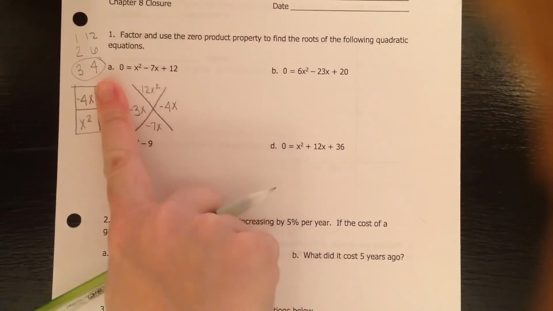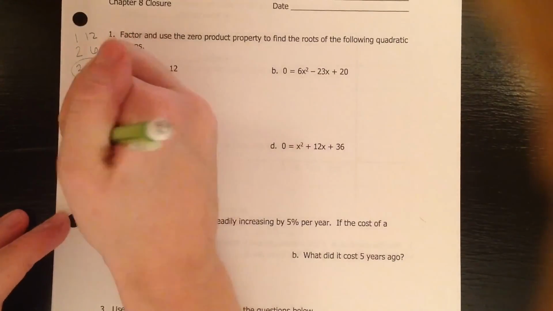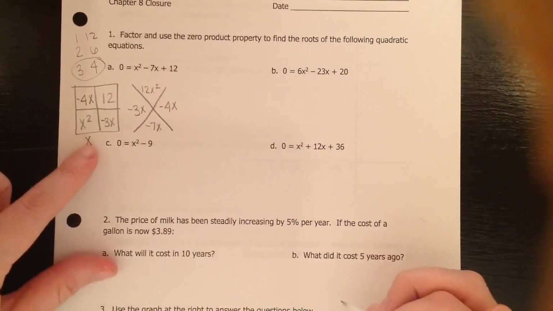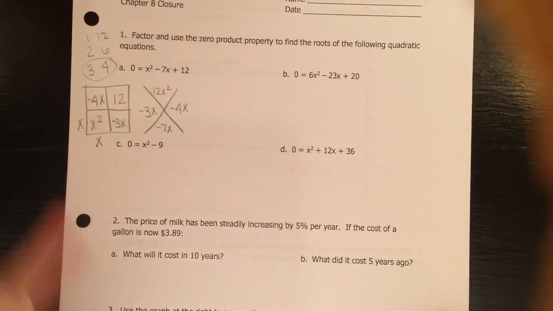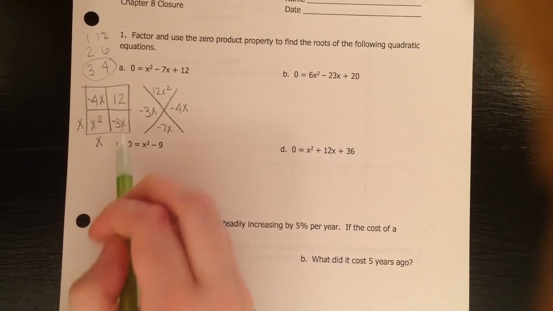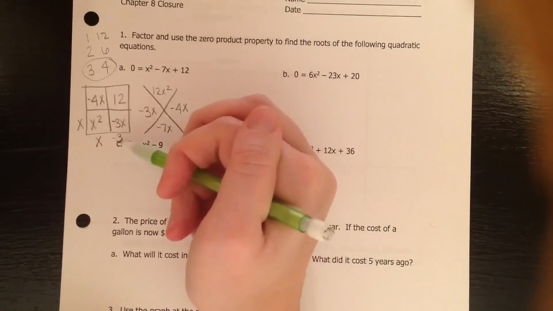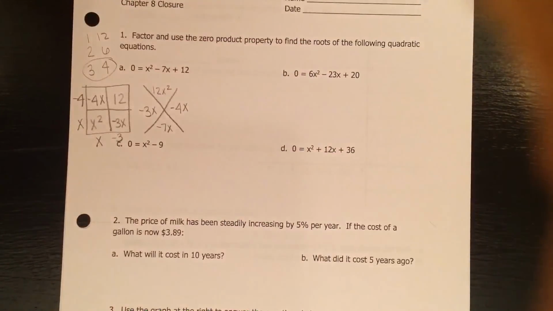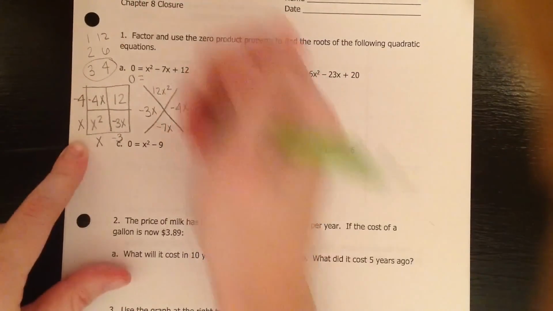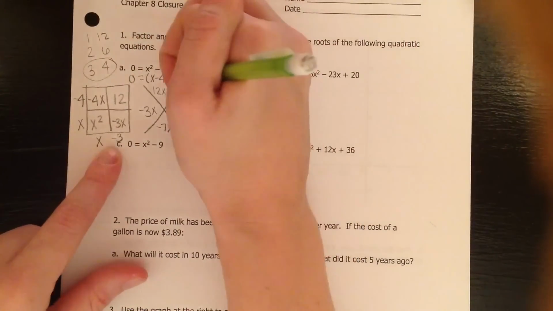So I'm going to start right here. What do these two boxes have in common? So their greatest common factor is an x. X times what is x squared? So an x goes there. X times what is negative 3x? So that's going to be negative 3. And negative 3 times what is 12? It's negative 4. So for our factoring, we have 0 equals, and our sides are going to be the parentheses. So x minus 4 times x minus 3.